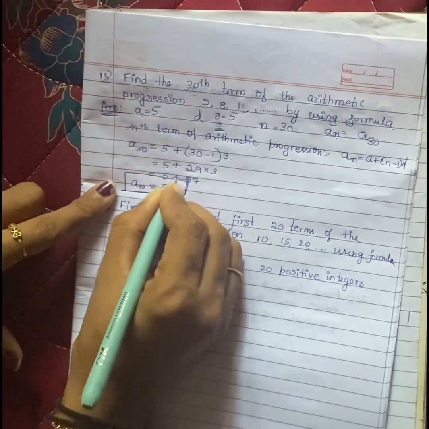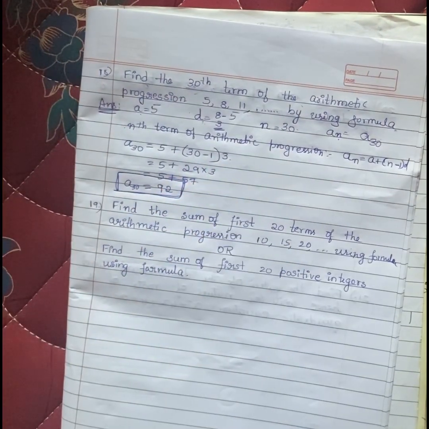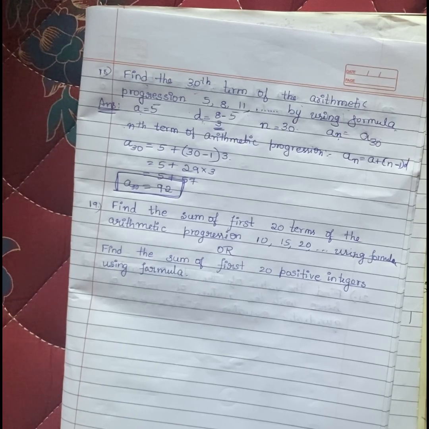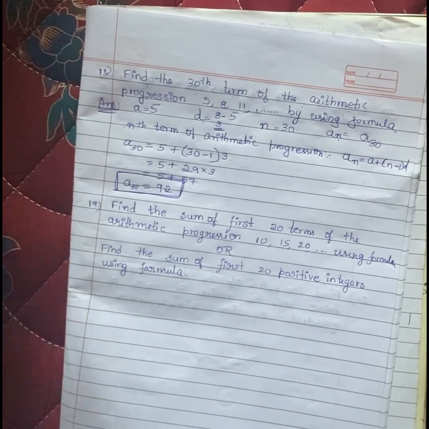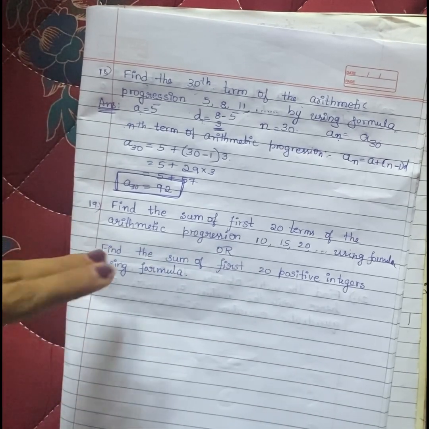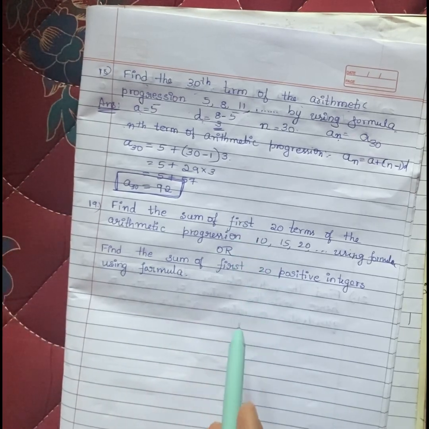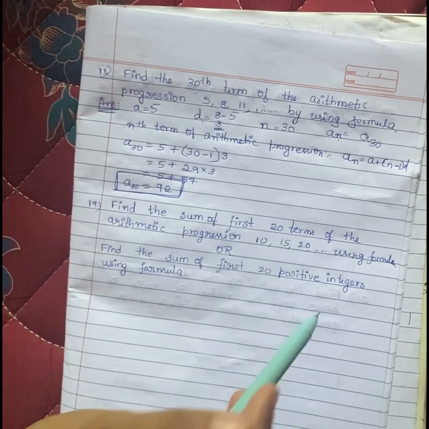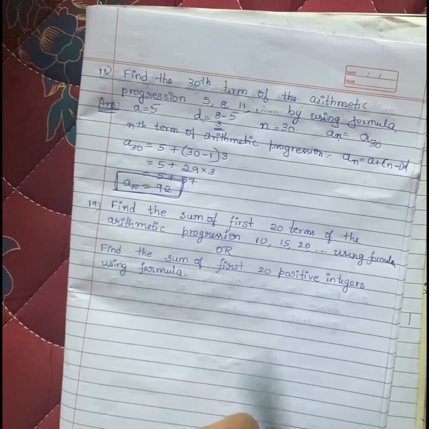So this is the answer for the 18th question. Okay, so now moving on to the 19th question. In the 19th question we have two questions. Either we can select the first one or the second one. Here I'll solve both, but in the exam you have an option of solving any one.